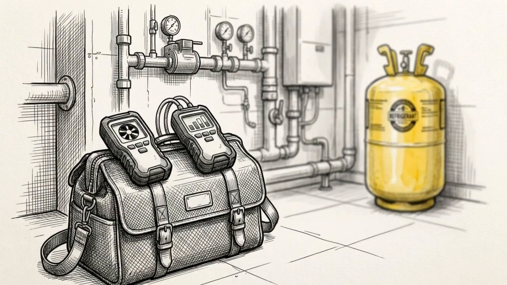Treating physical airflow as the absolute prerequisite prevents you from chasing phantom refrigerant issues and ensures perfect system performance.